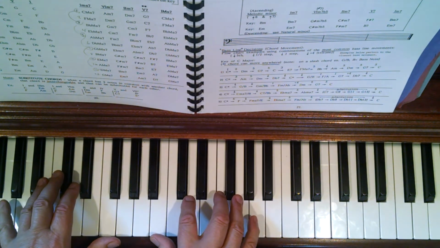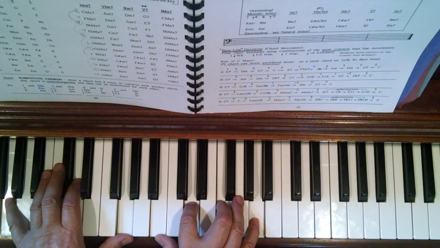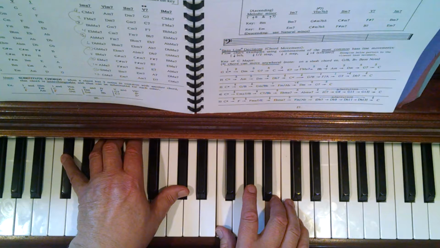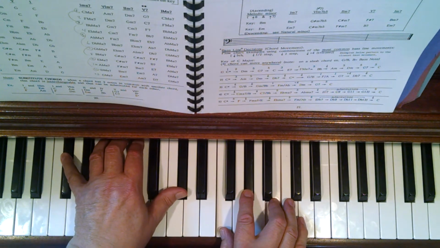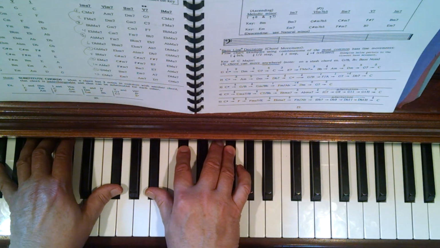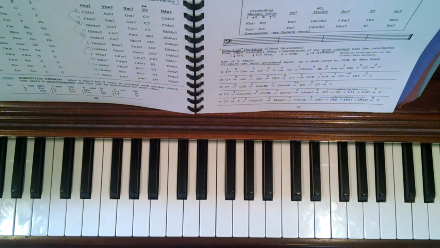going from there to, so you're in the key of C with G7. Substitute for D flat 7 and resolve to G flat. So you modulate from C to G flat.